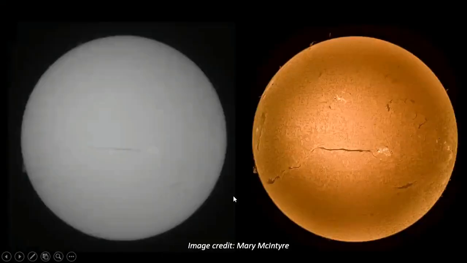So you might think stacking is for faint deep sky objects. Why would you want to stack something as bright as the sun? But it increases the signal to noise ratio. And even if you've got a lot of light like you do from the sun, you can benefit from having more signal and less noise. And it just builds up a way brighter, more detailed, more crisp image.